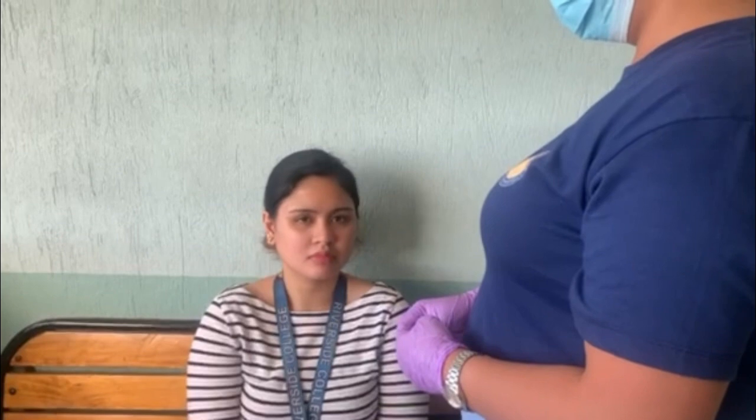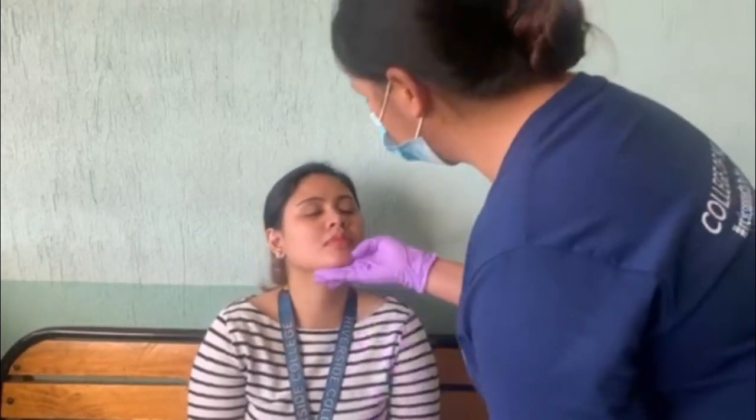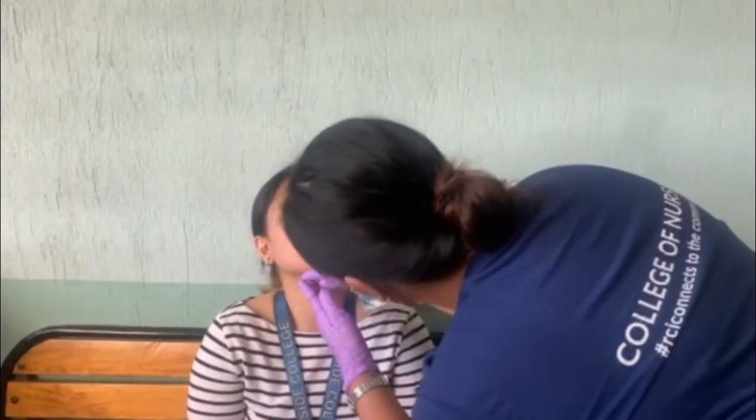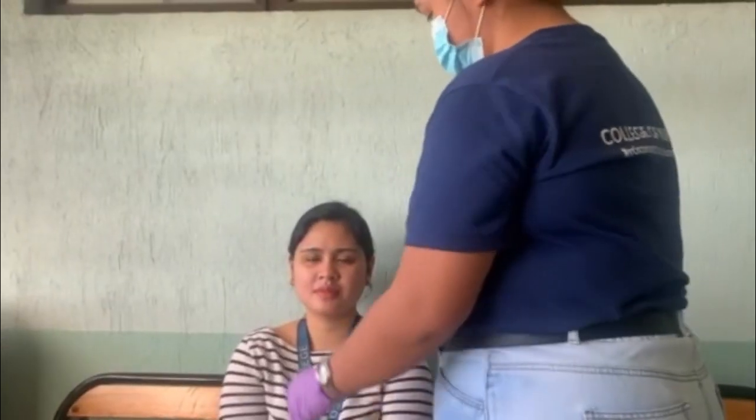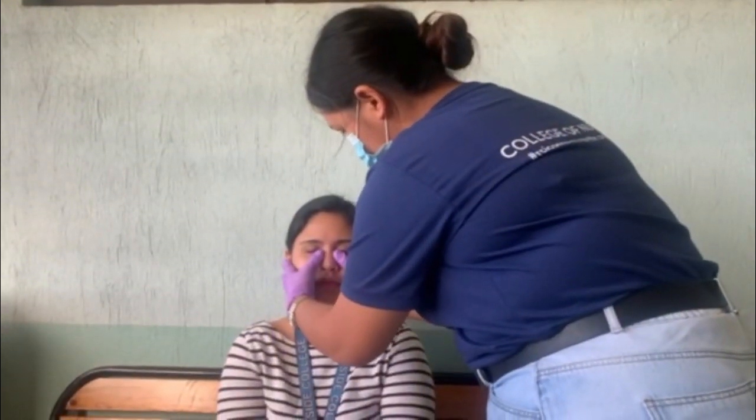Inspect internal nose for appearance and landmarks. Turbinates and septum. Palpate sinuses, both frontal and maxillary, for tenderness.